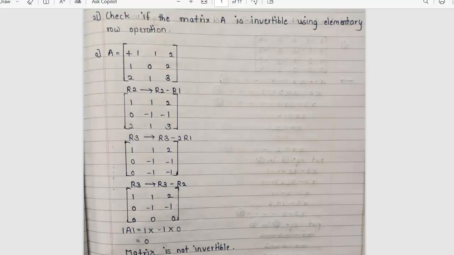So first we are given the matrix A, that is 1 1 1, 1 2 1, 0 2 2 1 3. Applying the elementary row operations, first on R2, that is the second row. We change R2 to R2 minus R1, that is the first operation. This changes only the second row, R2, so that we convert the 0 in the (2,1) position.